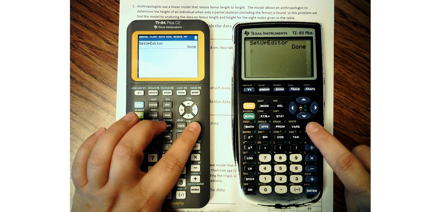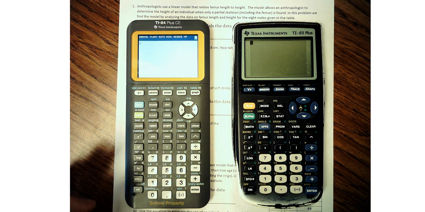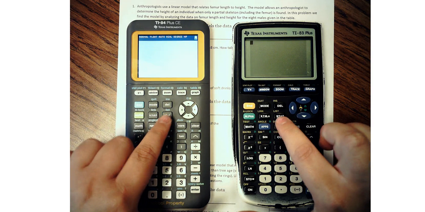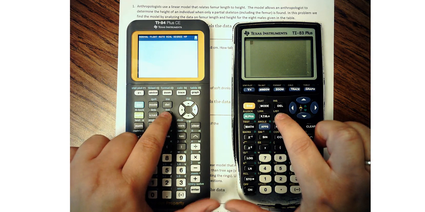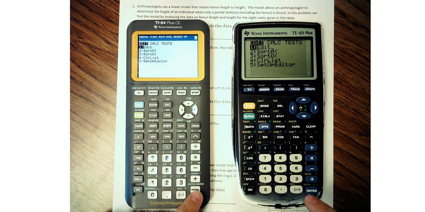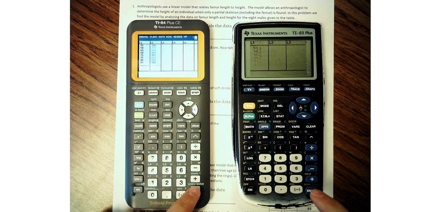Now on both of these I'm just going to go ahead and hit clear. You don't need to do that every time, just thought we would do it the first time in case there's an issue. So we're going to hit the stat button on both. Both screens are the same, they just appear a little bit differently. And we want to edit. It's already highlighted here, so I'm going to go ahead and push enter.